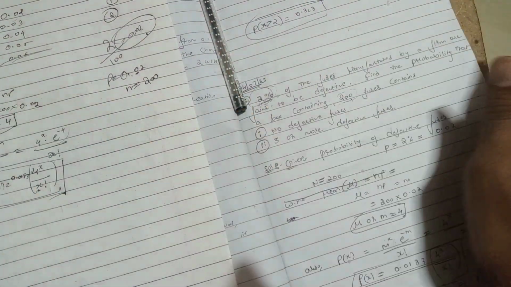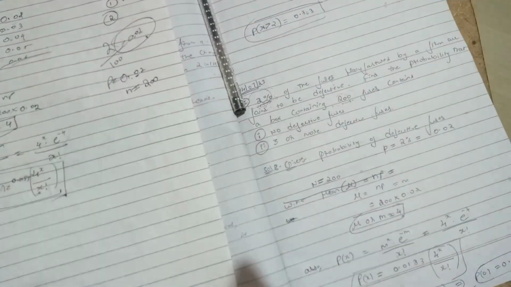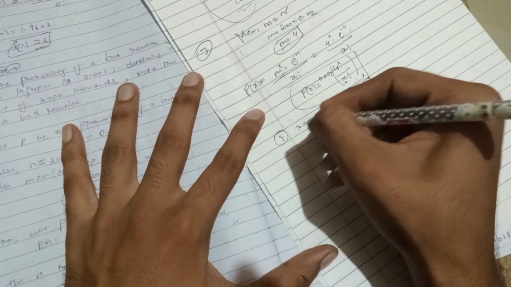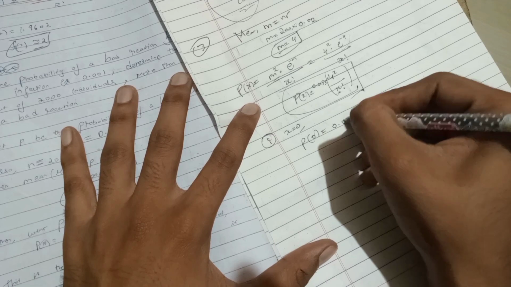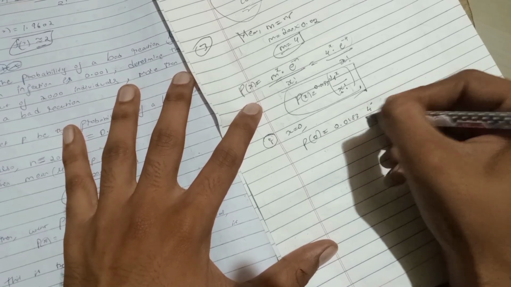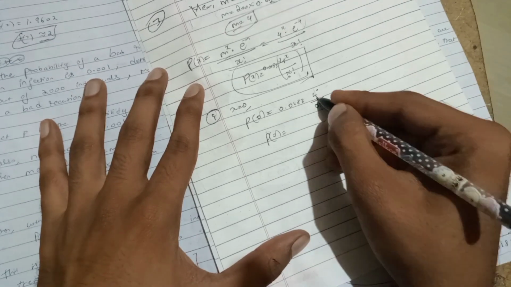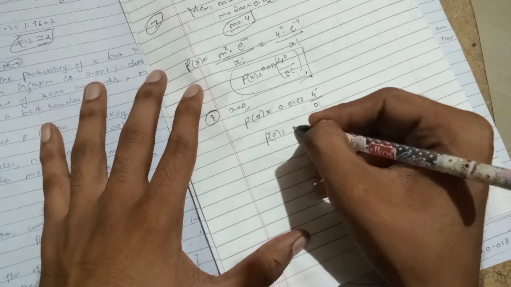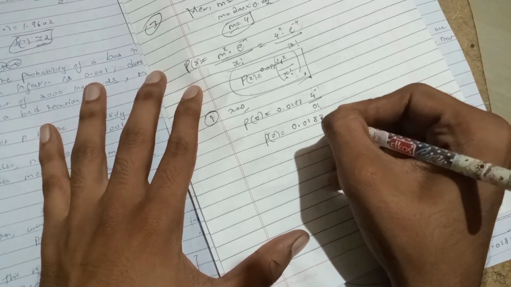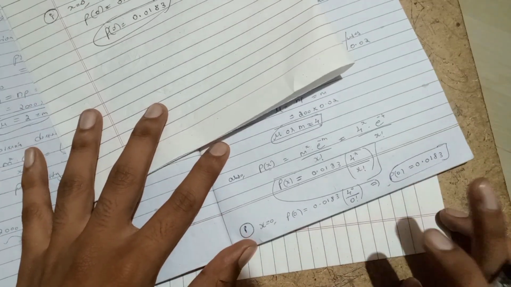That means all 200 fuses are perfect, so x is 0. Substitute: P of 0 is equal to 0.0183 times 4 power 0 over 0 factorial. Anything to the power 0 is 1, and 0 factorial is also 1, so my value is 0.0183. Yes, this is the answer for the first condition.